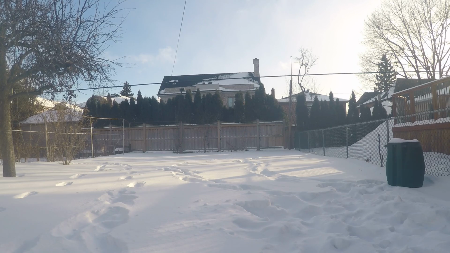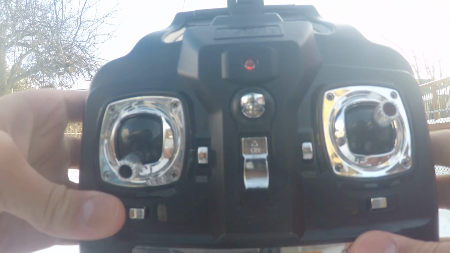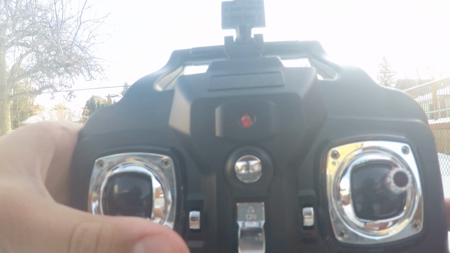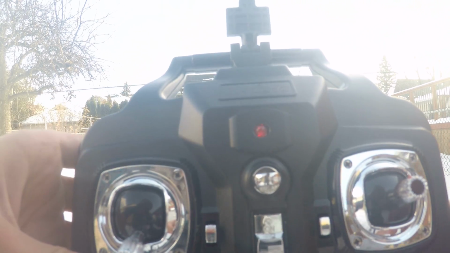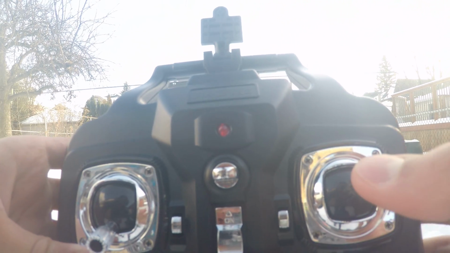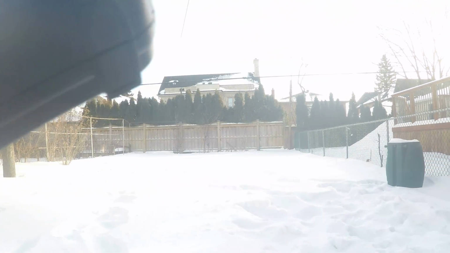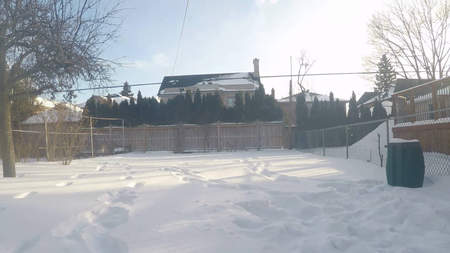Today, as part of a mini-series, I'm going to be covering the basics of quadcopter flight, and these are the 4 movements. You got throttle, you have your yaw, you have pitch, and you have roll. Now, let me show you what these look like quickly here. Just launch my quadcopter.